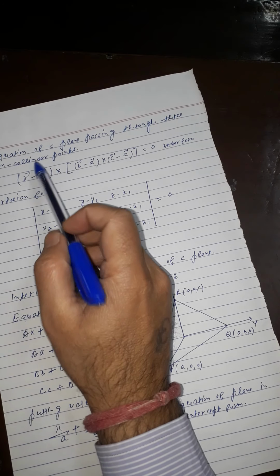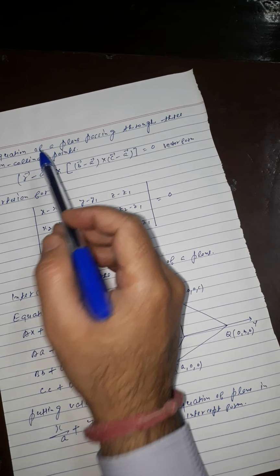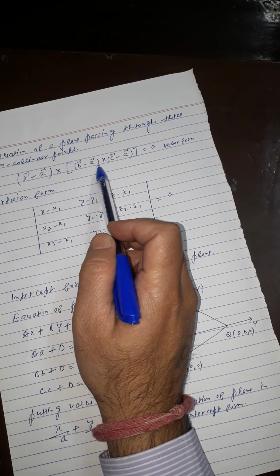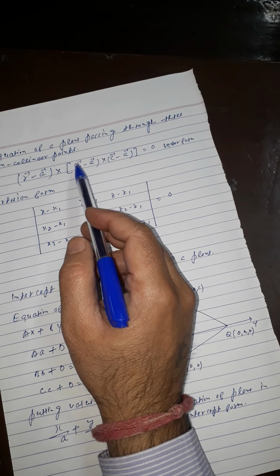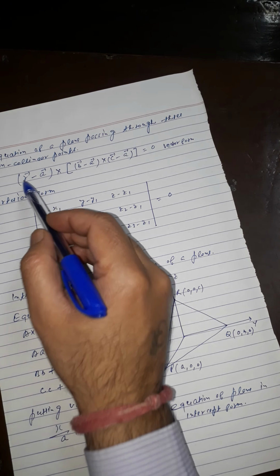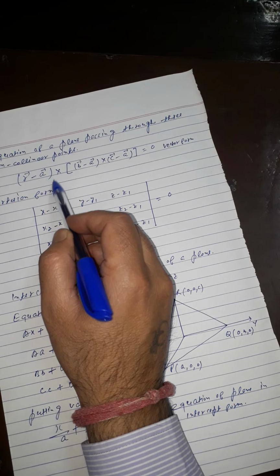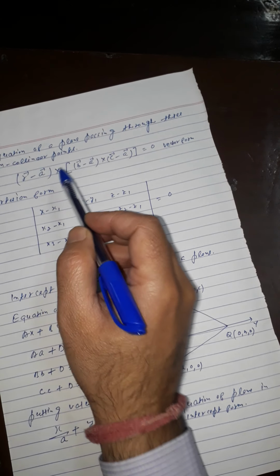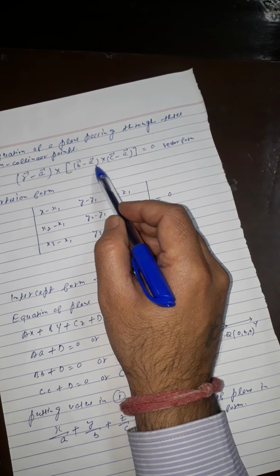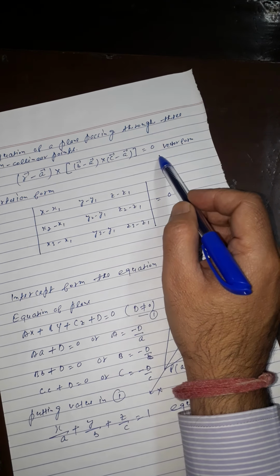Now students, let us come to the equation of the plane passing through three non-collinear points. Here a, b, c are the position vectors, and the formula is: r vector minus a vector, inside the bracket, multiplied by b vector minus a vector cross product with c vector minus a vector, that is equal to 0.